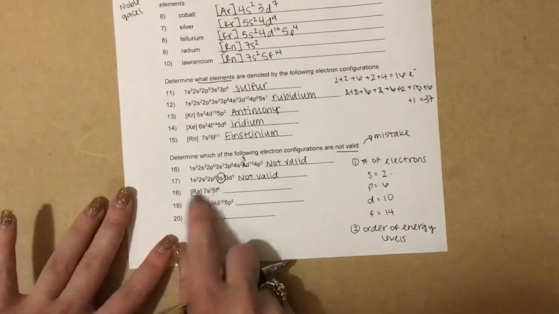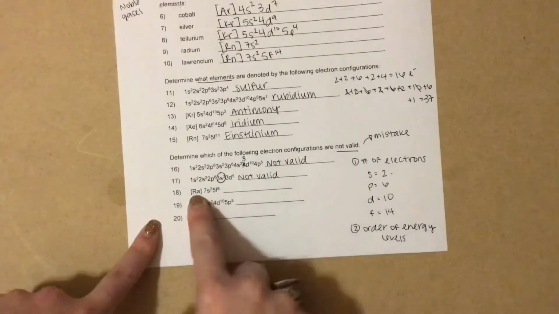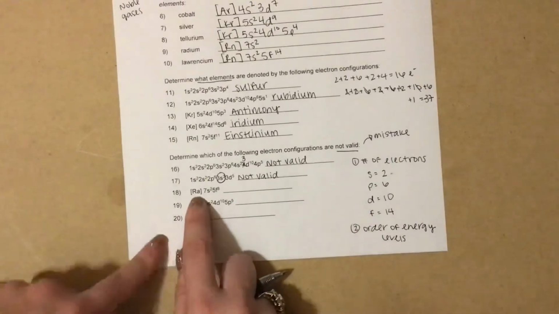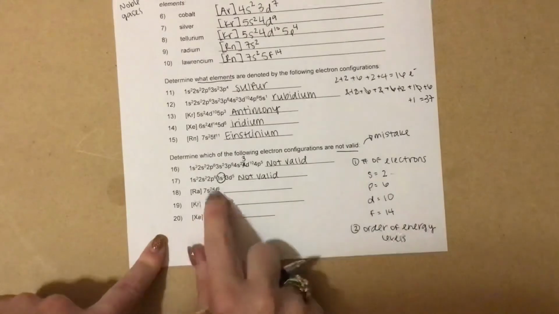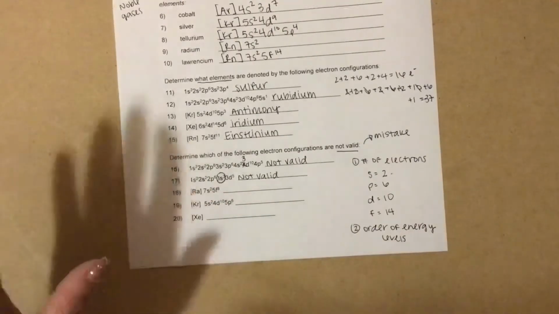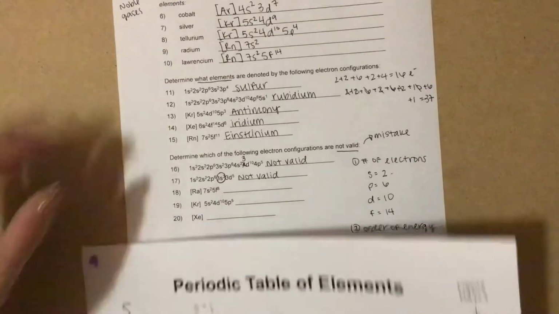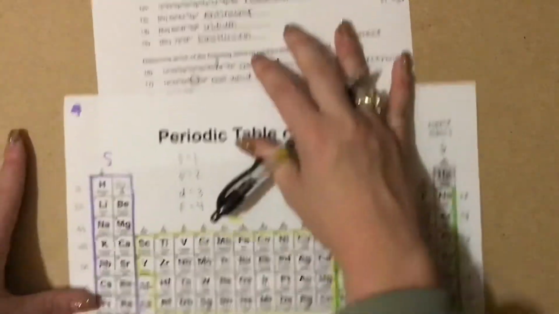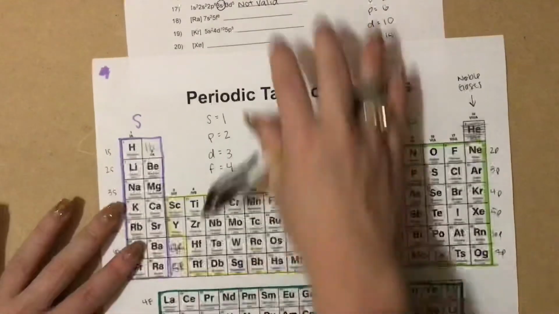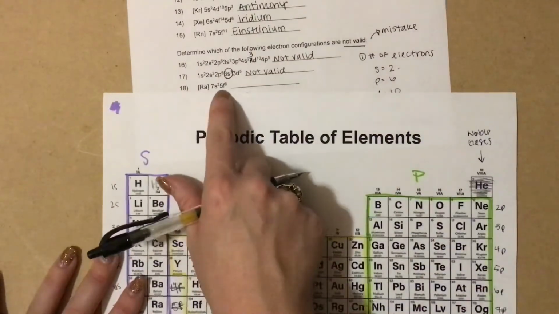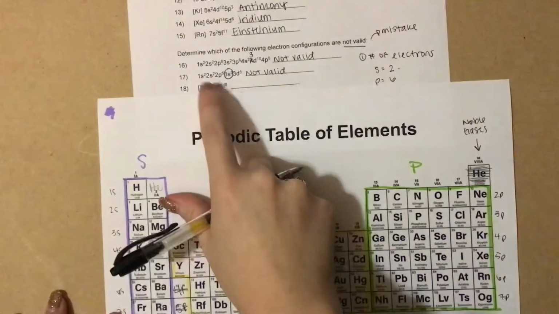Next we have one that's in noble gas notation. So we have radium in brackets, and then it says 7s2, 5f8. Checking the number of electrons, those are a perfectly fine amount of electrons to fit in those orbitals. Checking the order, 7s is right here, and then I go into my 5f, so that is the correct order because it goes 7s to 5f. My only thing left to look at is this right here.